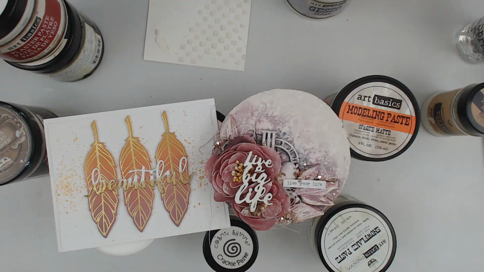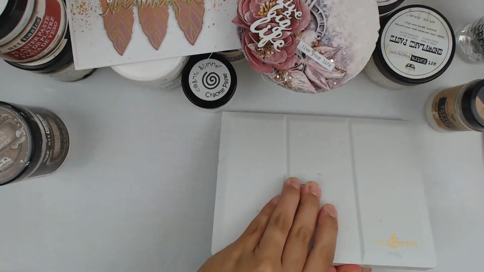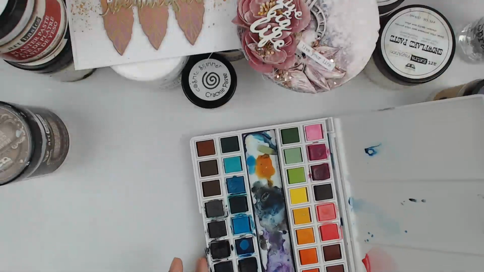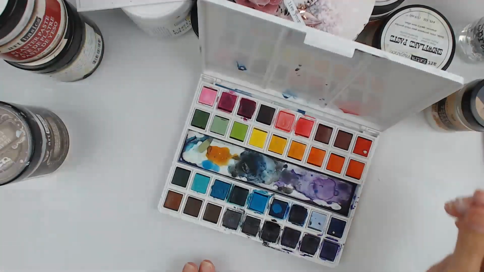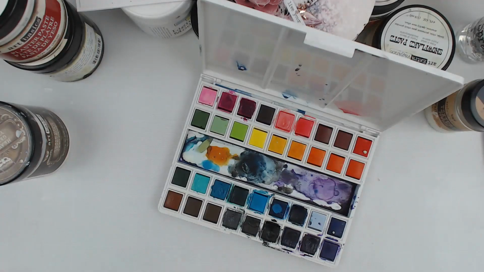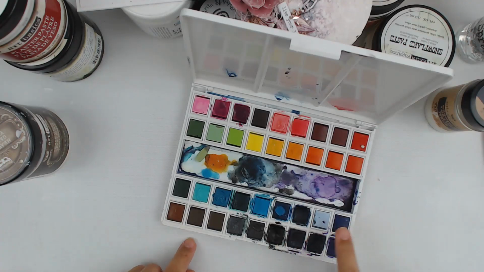Let me grab them really quickly. Because you get a wide variety of colors in here, and you can use them for so many different things. I like to use the blues, of course, some of my favorites.